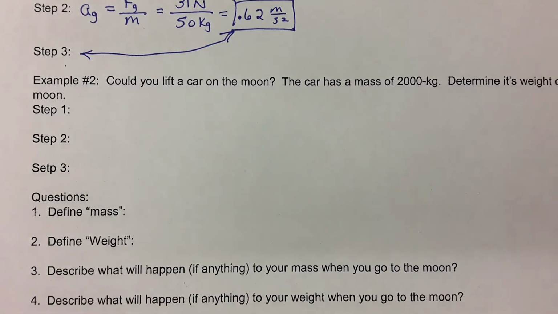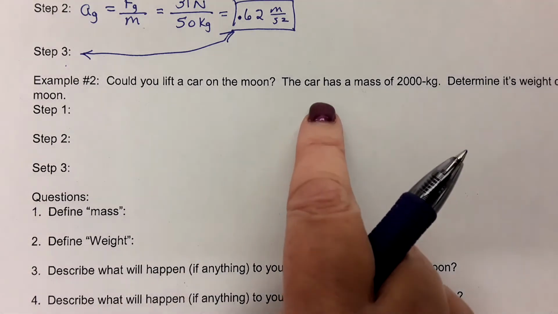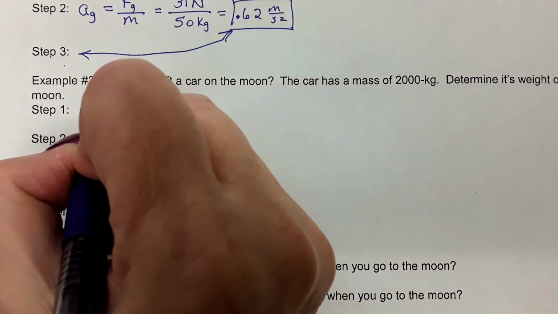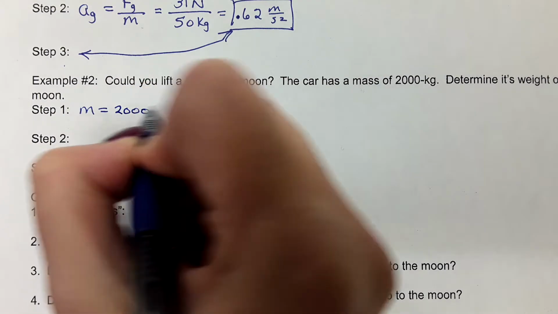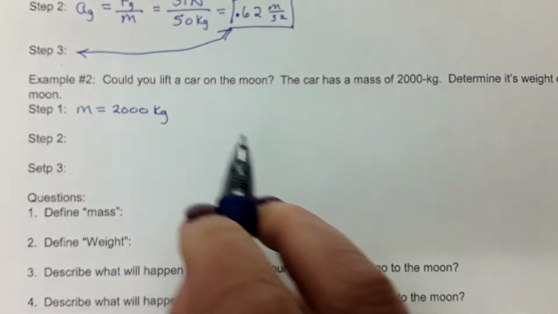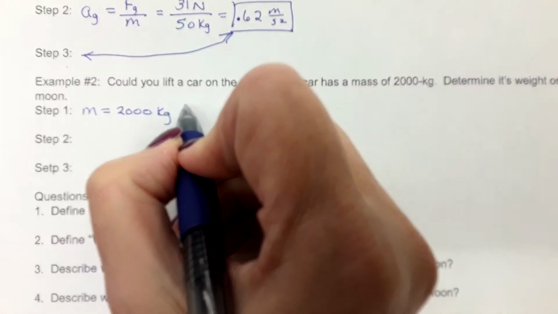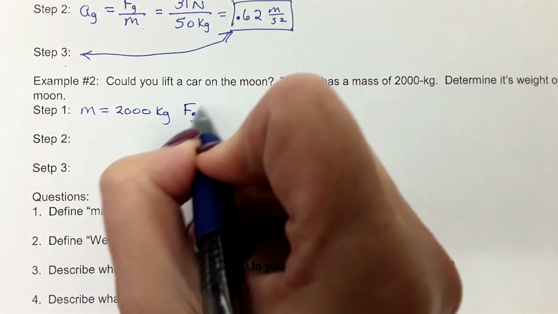Could you lift a car on the moon? Well, if you remember, the moon has much less mass, so it does not pull as hard as the Earth does. Could you possibly lift a car on the moon? Well, let's see. We have a car of mass 2,000 kilograms. That's about average for a car. Okay? And we want to determine its weight on the moon. So we want to determine the gravity on the moon.